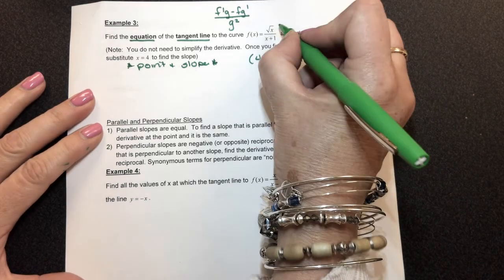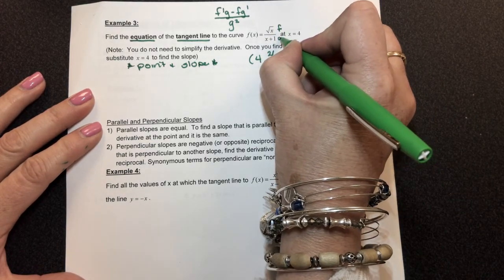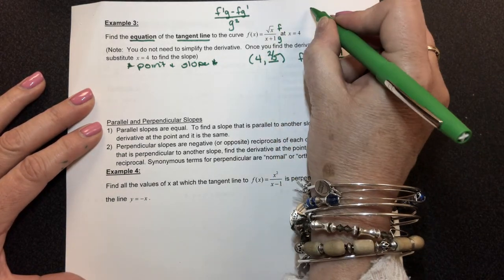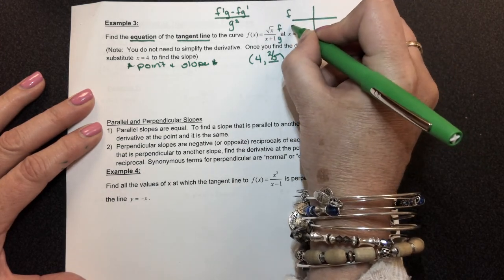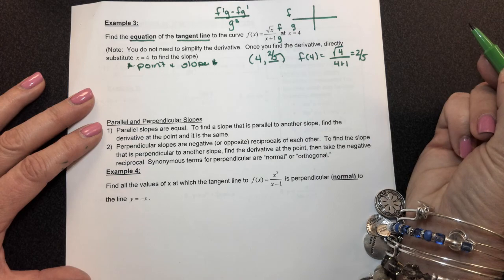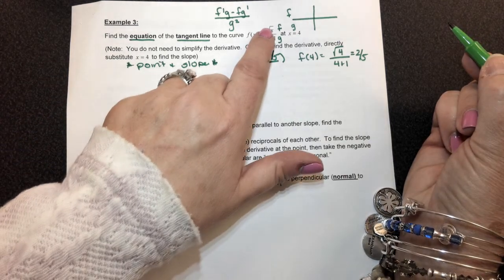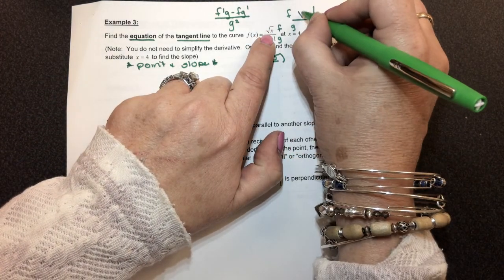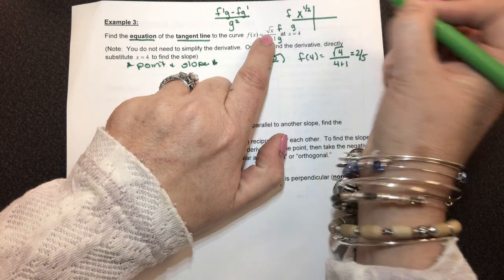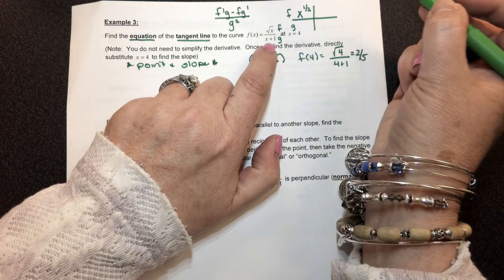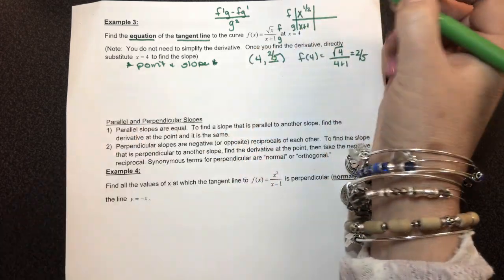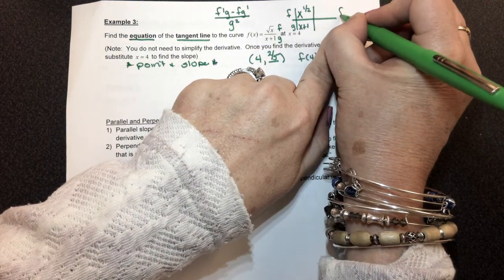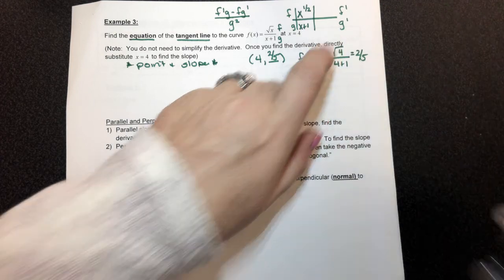So again, remember your numerator is f, the denominator is g. So again, I need to identify my f, f prime, g, and g prime. So f is the numerator, which is square root of x, which I'll write as x to the 1/2. G is the denominator, which is x plus 1. So now I need to find f prime and g prime.